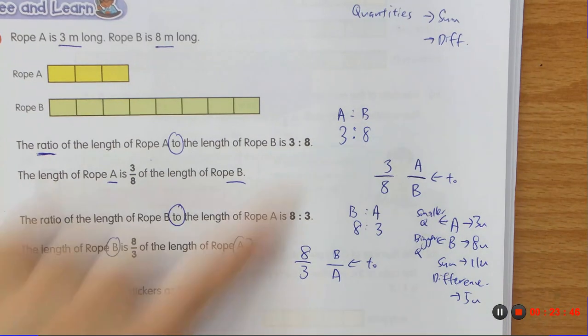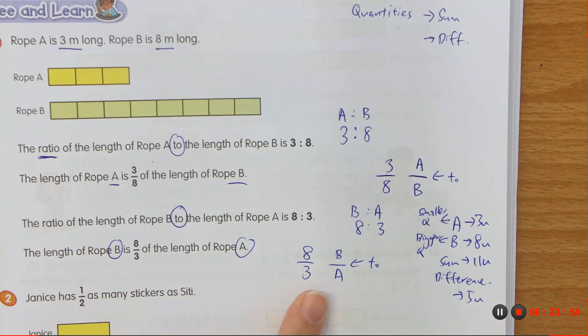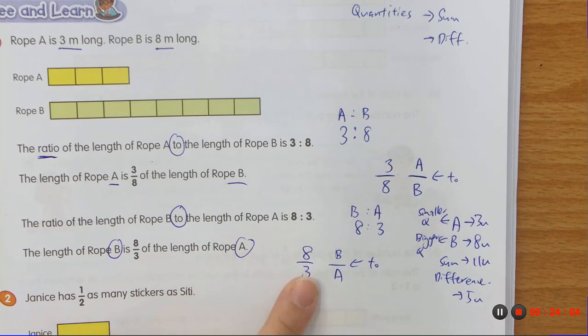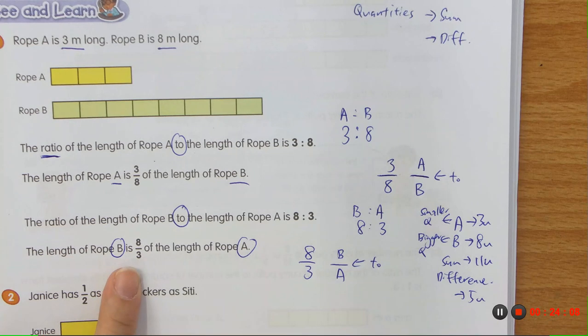Now, the fractions used here is not the kind of fraction we are talking about in the previous chapter on fraction. You need to now look at this fraction as a ratio, as a comparison of the quantities. One on top of the other. So I won't use a mixed number because I want to see which one is the bigger quantity.